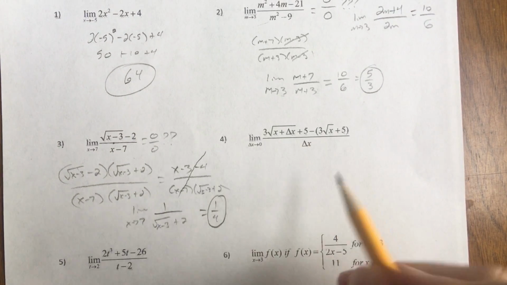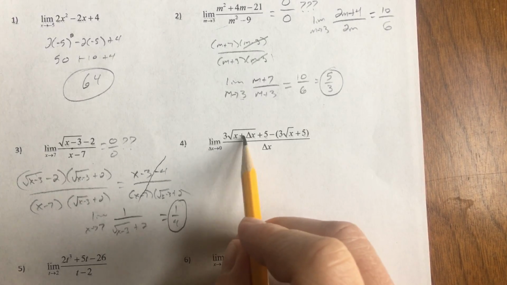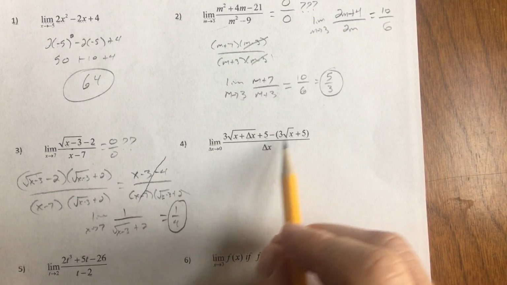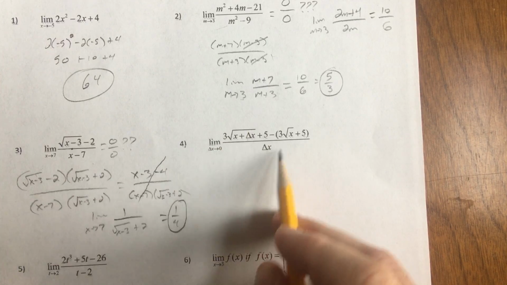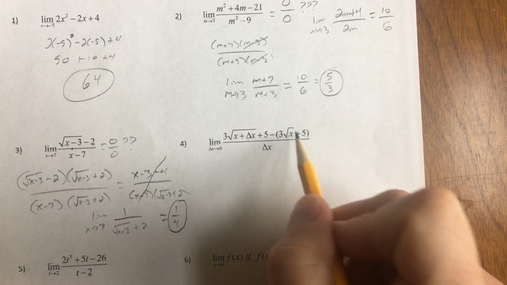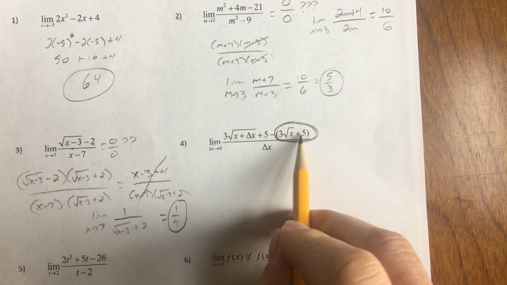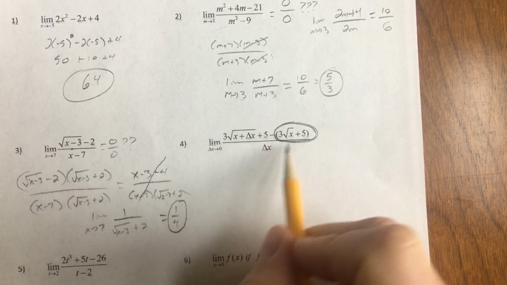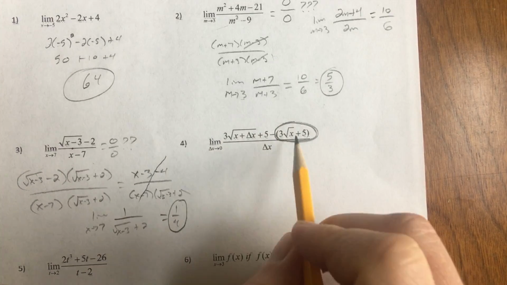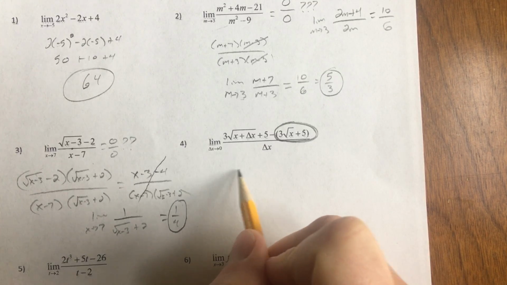Okay. On this one, I see we've got a delta x, and it's x plus delta x put into here. And then we've got a normal function here. So this is about recognizing what this is. This is the derivative of a function, and the function that we're describing is this 3 squared of x plus 5. So this limit is really representing the derivative of that function. So really what I'm going to do is just take the derivative of that function.